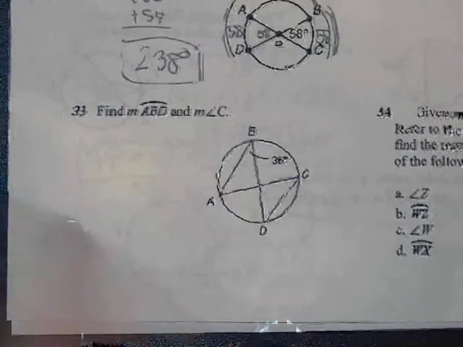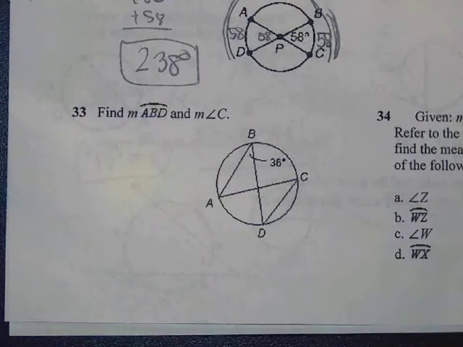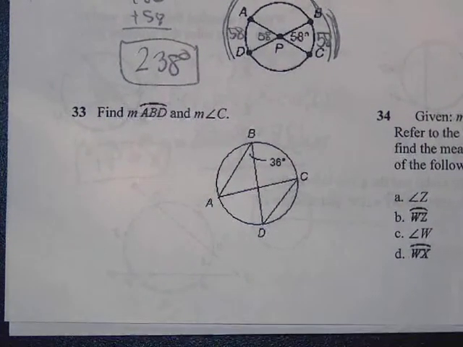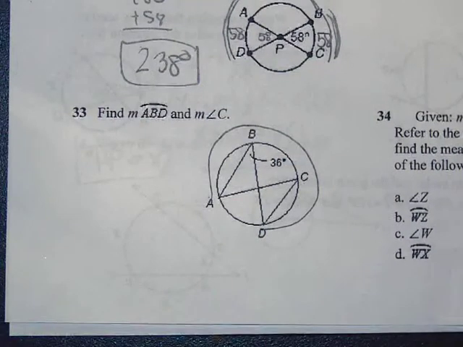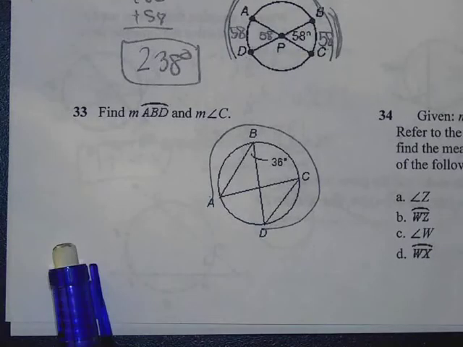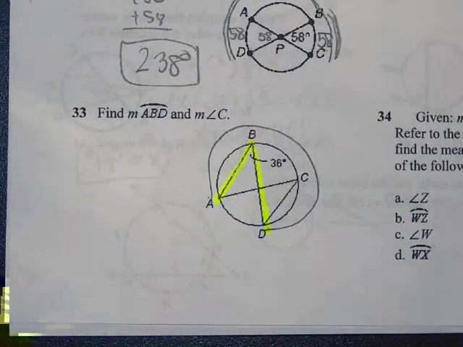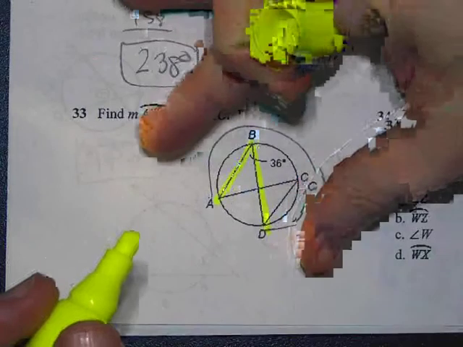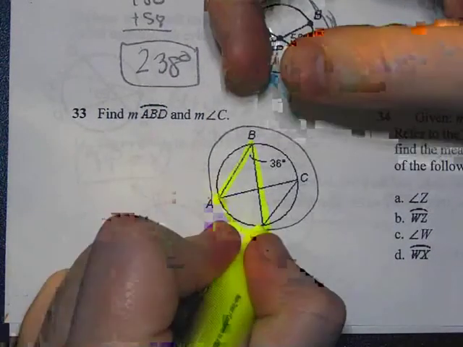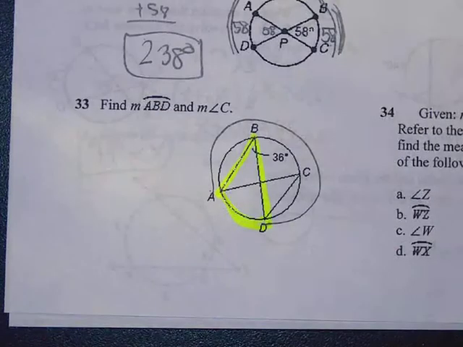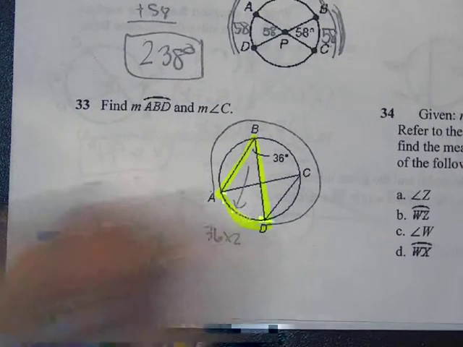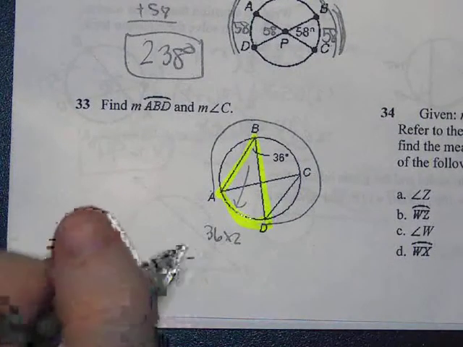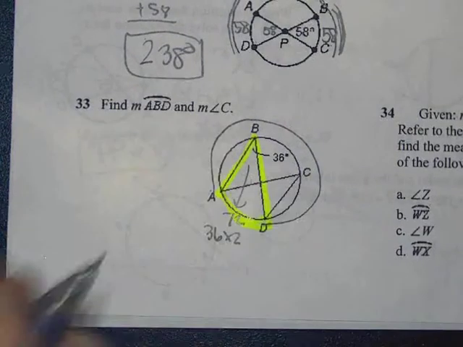All right, number 33. Find the measure of arc ABD, which is pretty much the majority of the circle. The only thing they've given us is the 36 degrees, which is this angle right here. And the arc that angle eats is AD. So if I wanted to take this inscribed angle and go out of the circle, I want 36 times 2, which gives me 72 as AD.